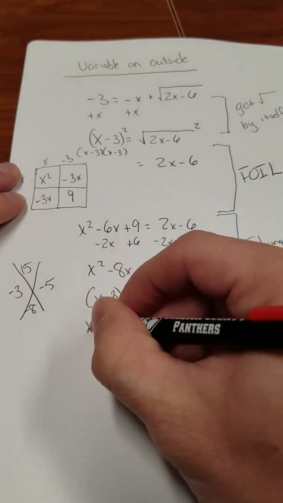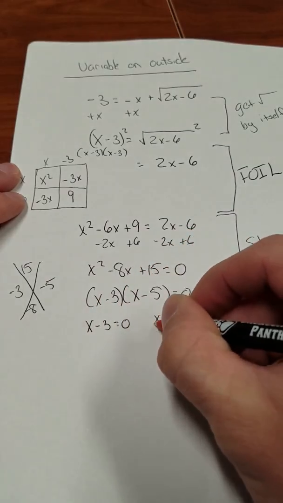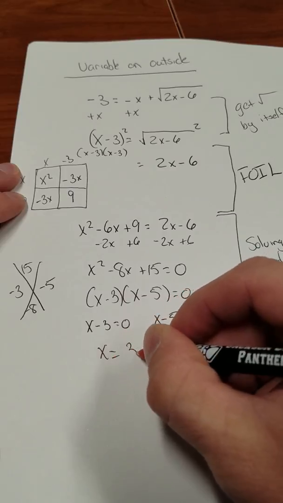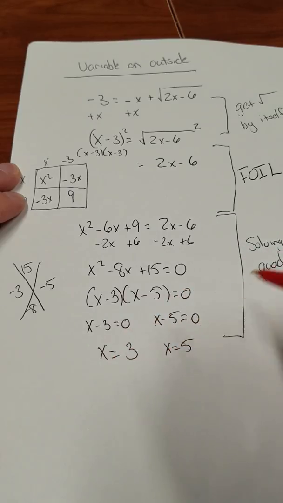Take our problem, split it up. X minus 3 equals 0. X minus 5 equals 0. X equals positive 3. X equals positive 5. Simply just adding it to both sides. Now, this is where we have to be extremely careful.